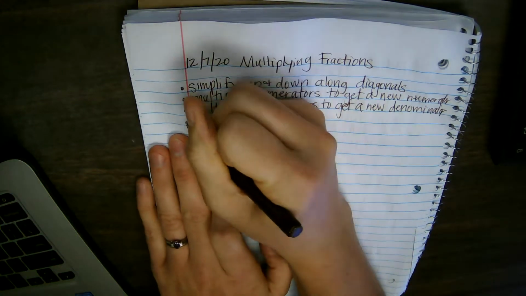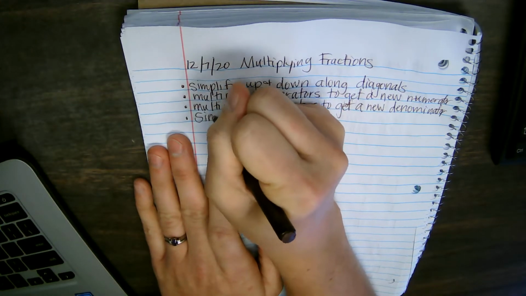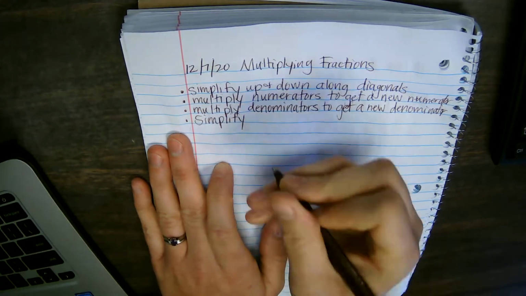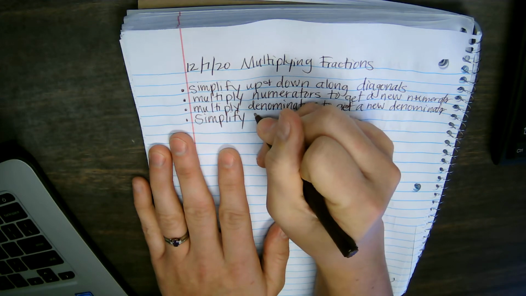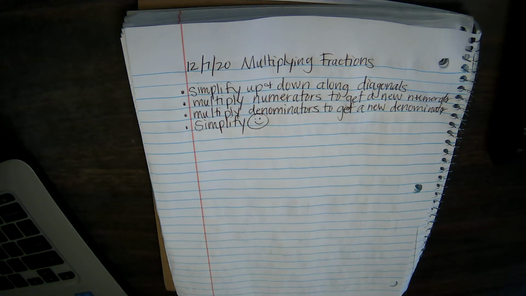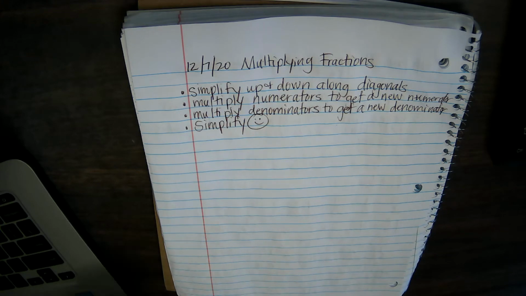So then, we have to simplify if needed. But typically, if you've done a good job simplifying up there, you may not have to. Lastly, okay? So find each product.